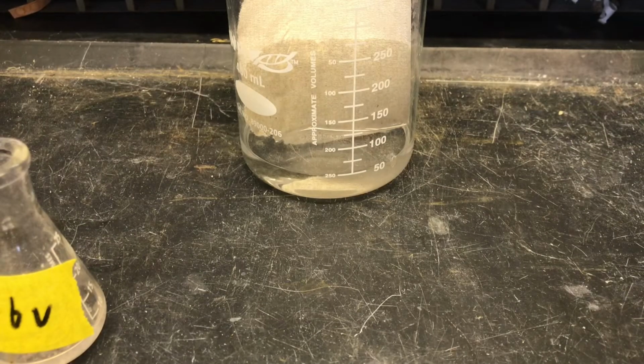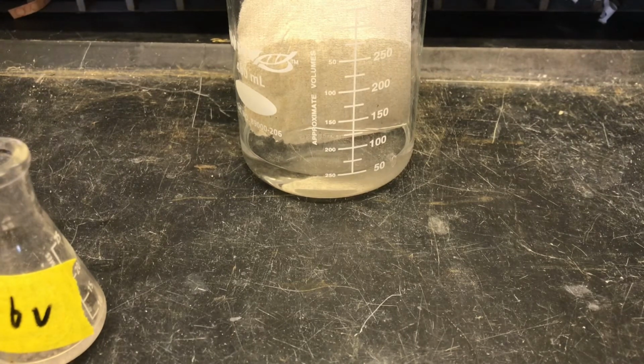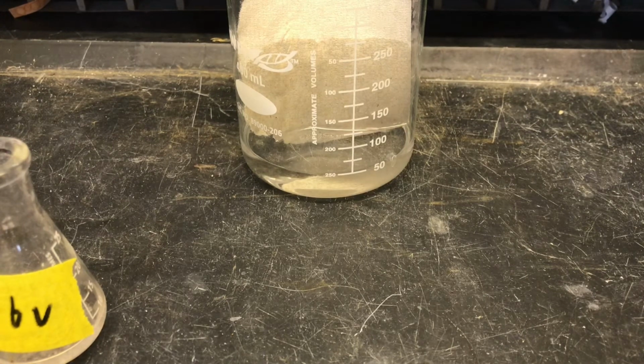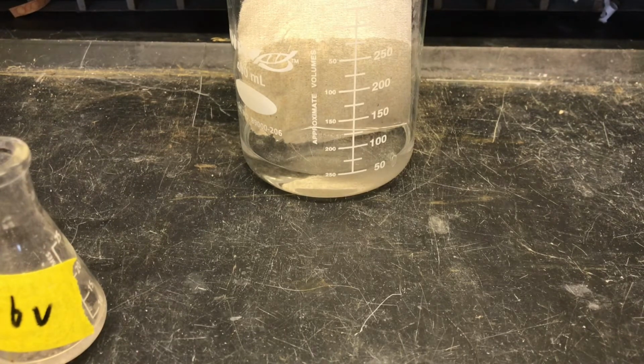Alright, now it's time for the part where the actual action happens. We're going to put the stationary phase into the mobile phase now, and we're going to hopefully get a good look at the mobile phase moving up the stationary phase, and then we're going to talk about Rf again, and do our final analysis on the situation.